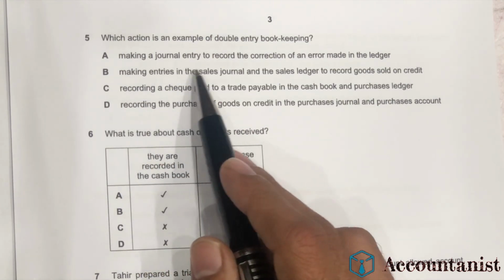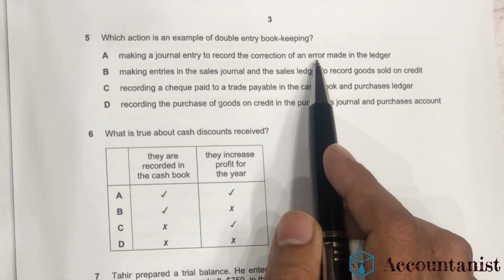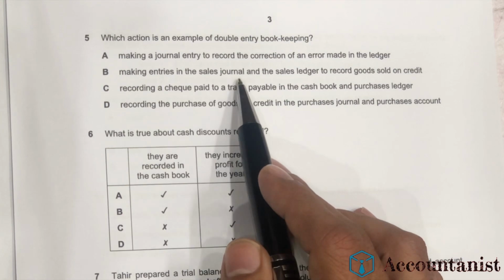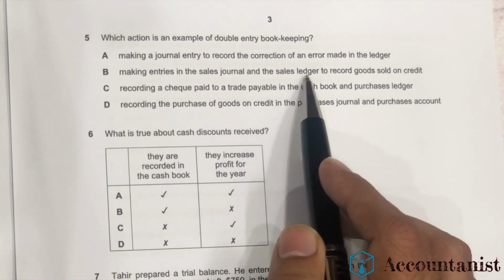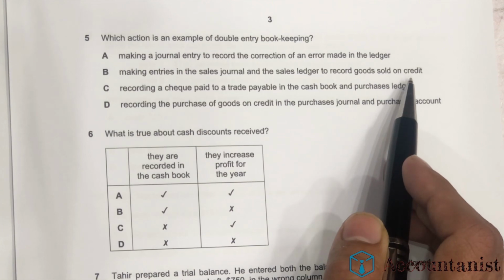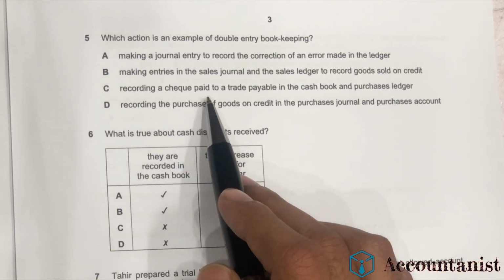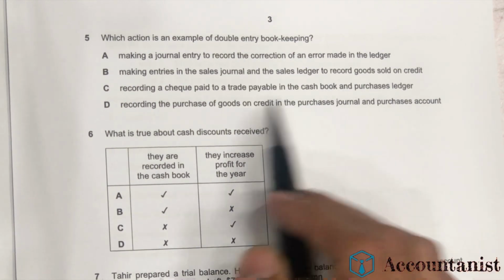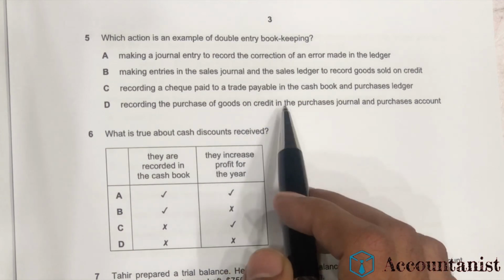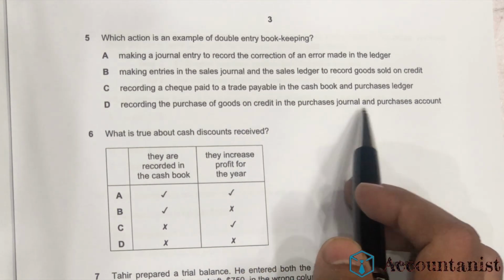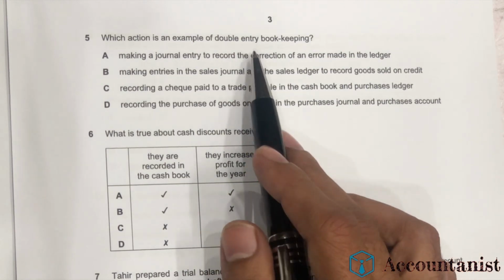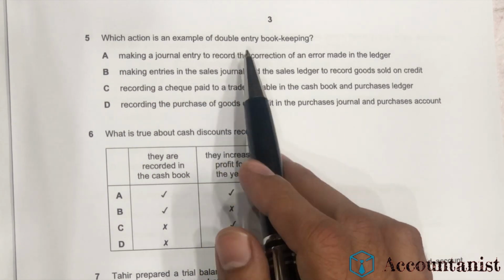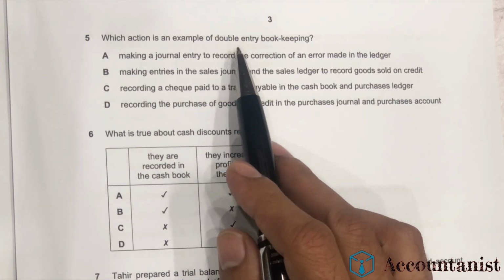Making a journal entry to record the correction of an error made in the ledger, making entries in the sales journal and the sales ledger to record goods sold on credit, recording a check paid to trade payables in the cash book and purchase ledger, and recording the purchase of goods on credit in the purchase journal and purchases account. The double entry is the one in which we make debit and credit.